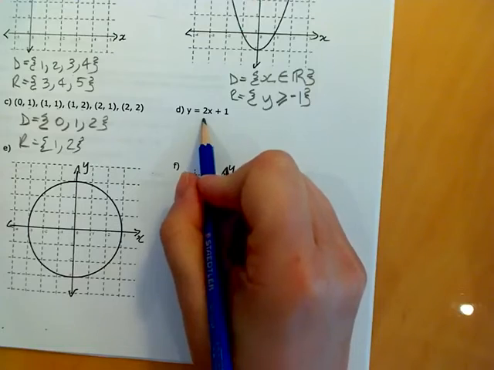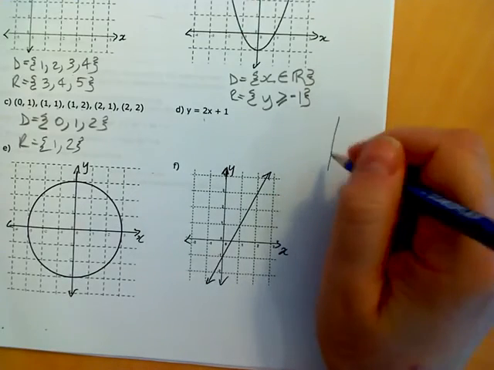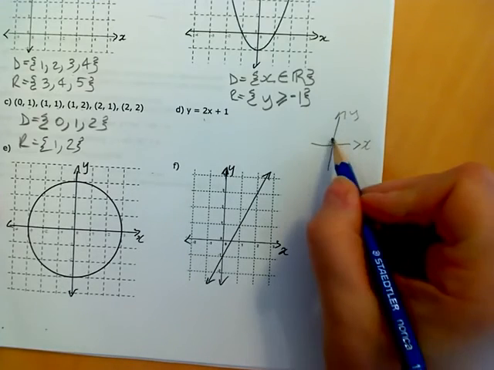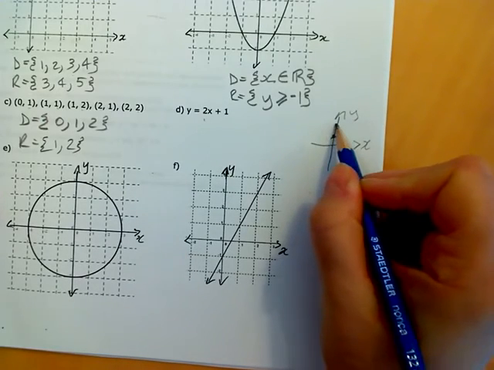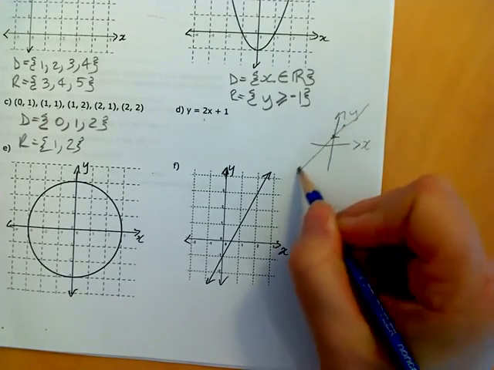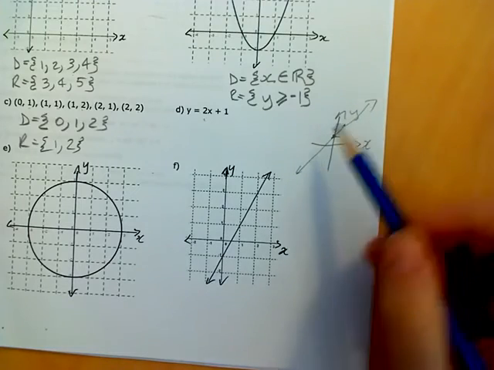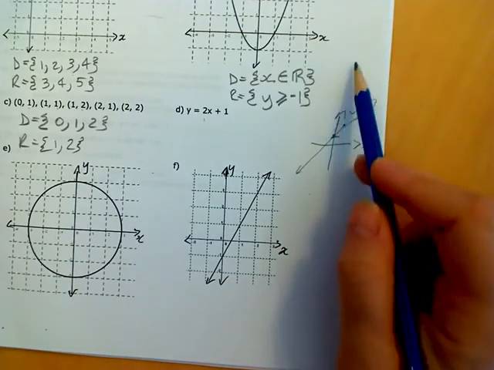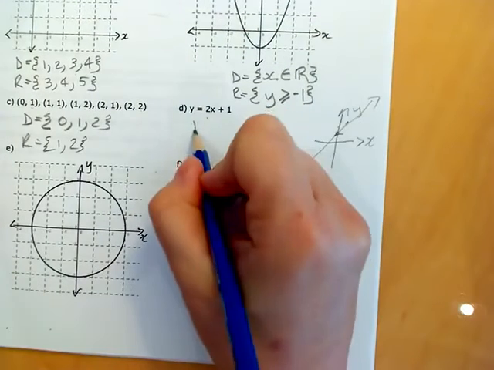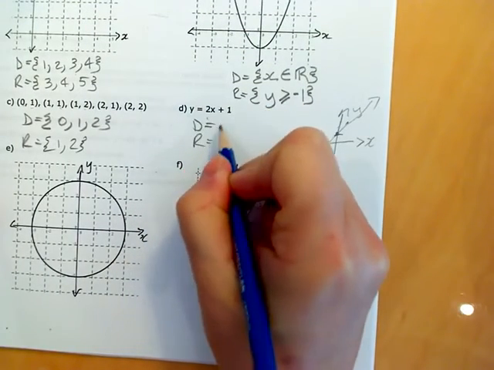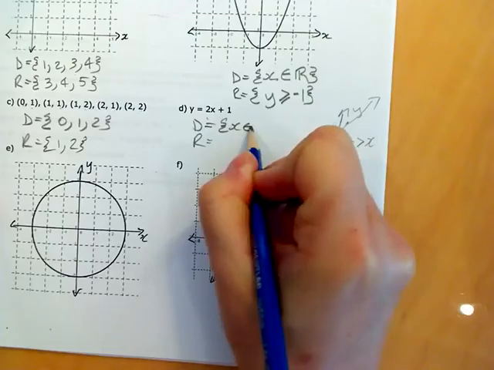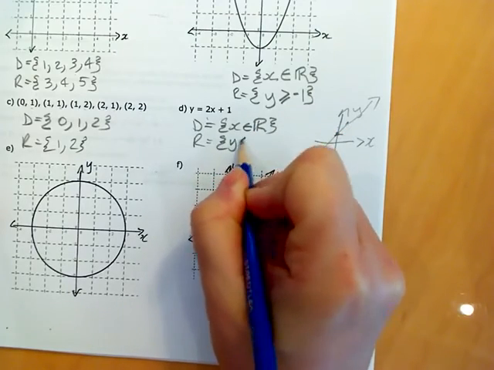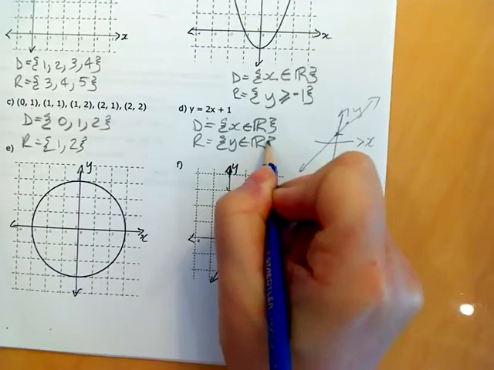Here we have a line, so we know what this looks like. This is a line. This quick sketch here. The y-intercept is 1. Then we rise 2, run 1, and we have a line that goes forever in both directions. So these keep going in every direction, this way, that way, and up and down. So the domain is that x can be any real number, and the range is that y can be any real number.